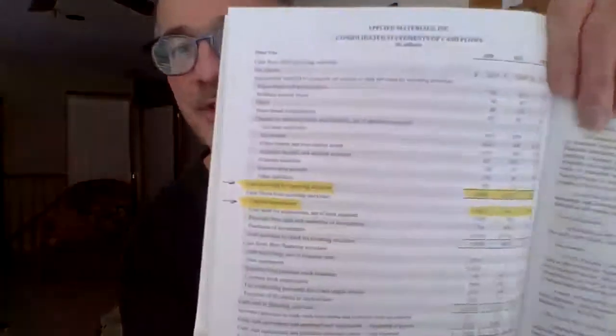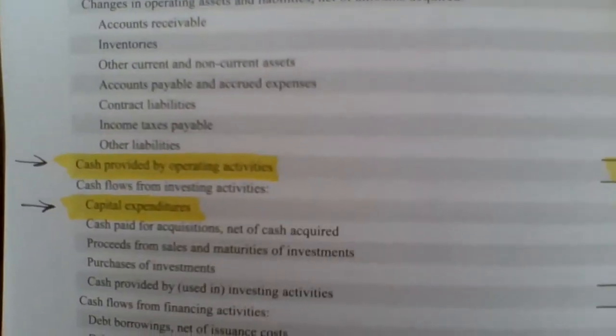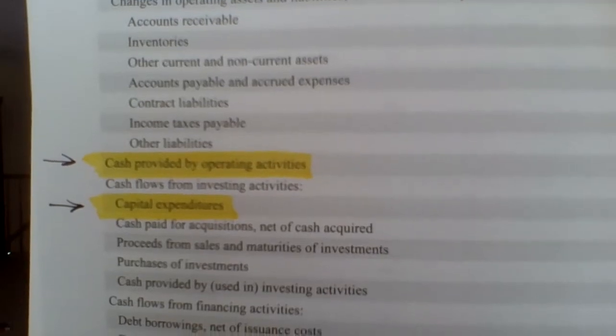So the example I'm going to give is going to be very low tech, because it just so happens that the Applied Materials annual report came the other day in the mail. And if you go to page 68, in the back usually they have the financial statements, and here's the consolidated statement of cash flows. And what I've done here is just marked the 2 line items that I focus on the most, okay?